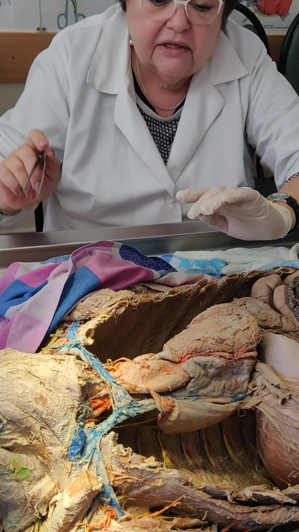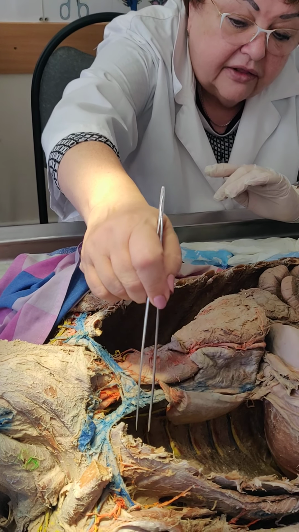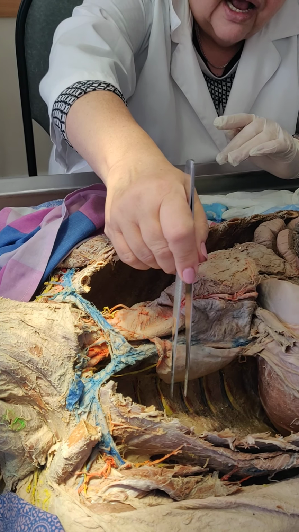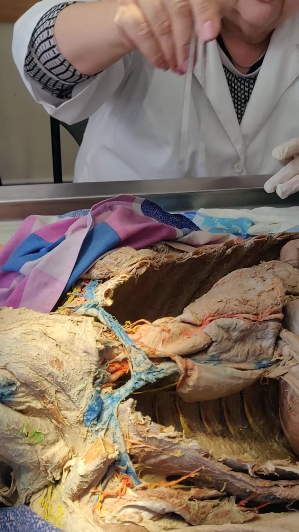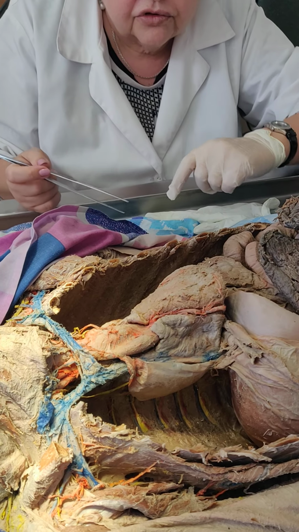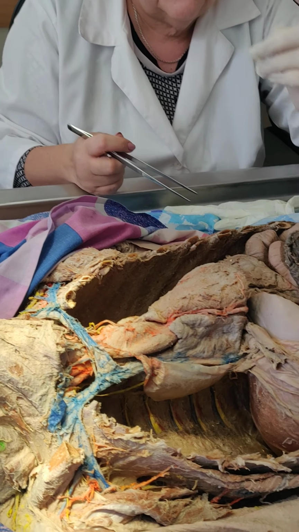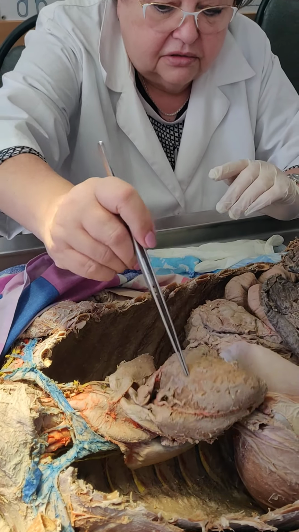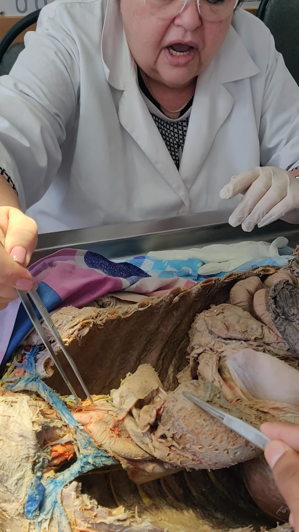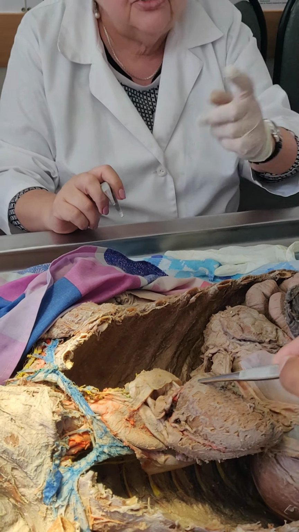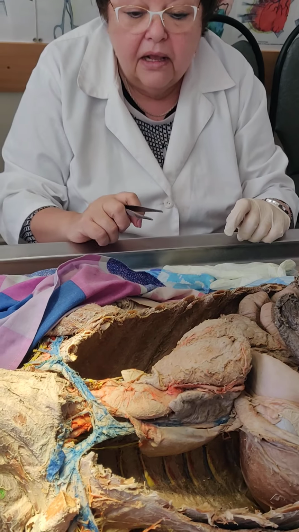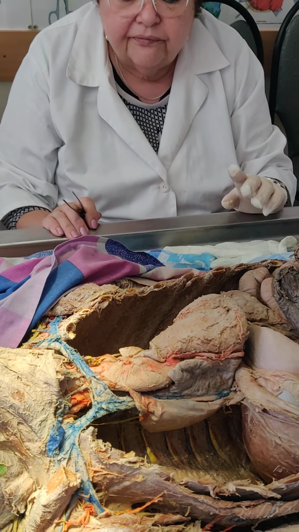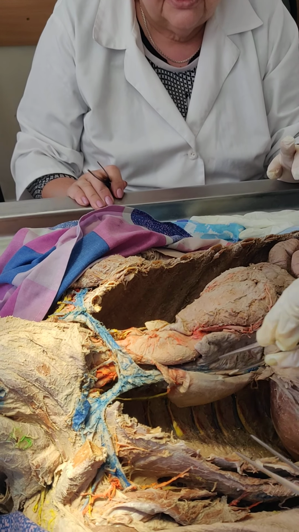And you can see that near the right radix there is the vena azygos, the hemiazygos, and the arch. On the left it's the aortic arch and descending aorta, near the left radix.